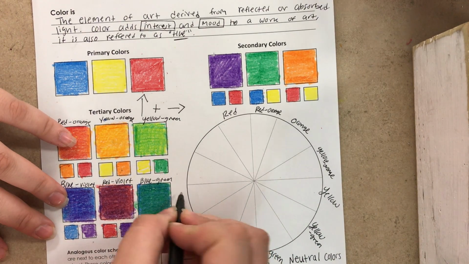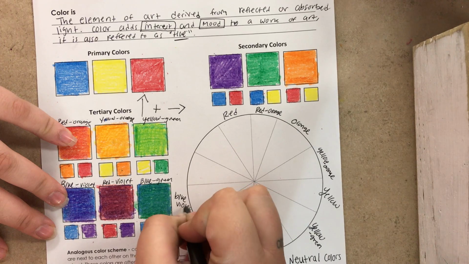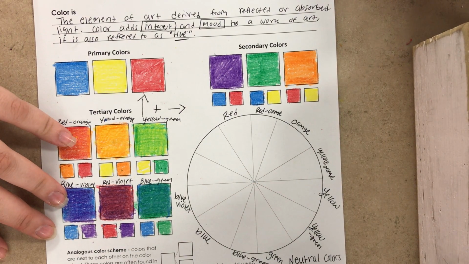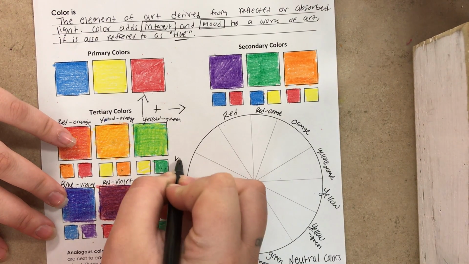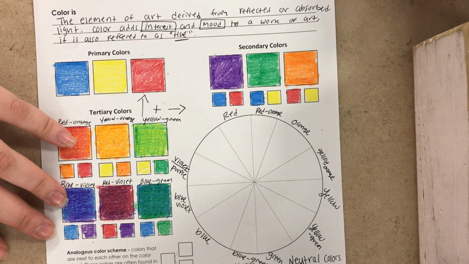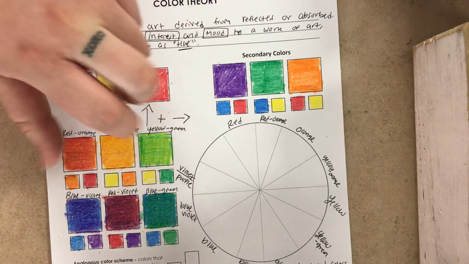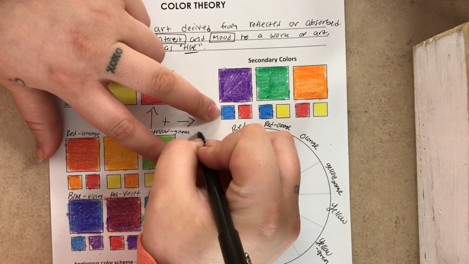Then we'll be getting into our blue, violet. And remember, violet and purple are two names for the same color. Then we'll be getting into violet or purple. What would be the last color? Yes, red, violet.